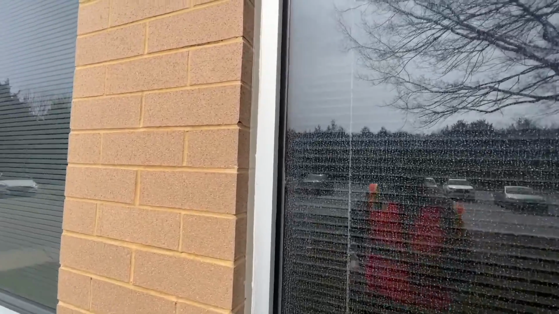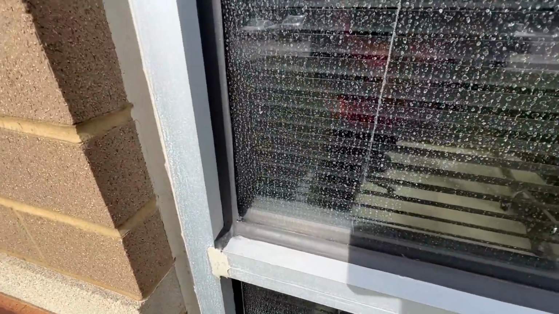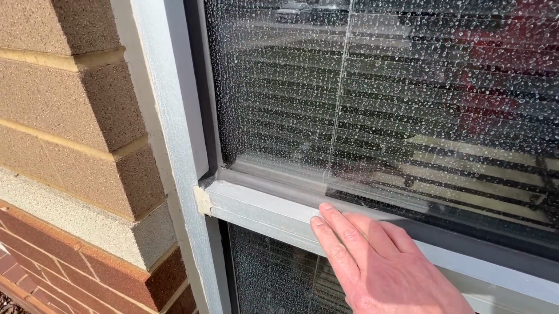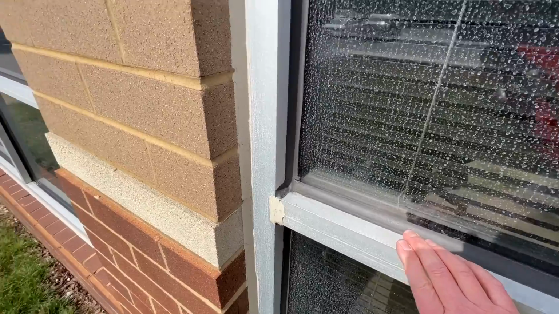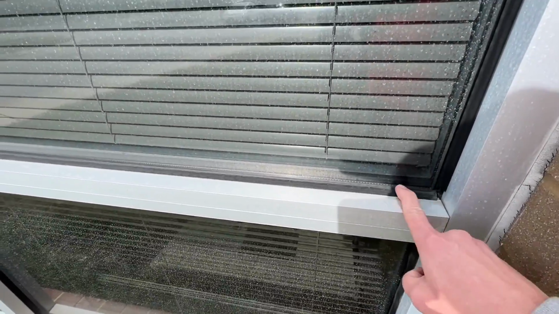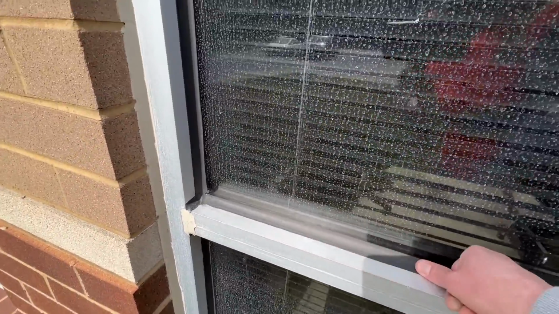Okay, so here's one that we've replaced, and then also it's been wet sealed. So let me see if I can get out of the light here. All right, there you go. So this is a wet seal. We've replaced this faulty rubber type gasket here with silicone, and then it's been dry tooled.